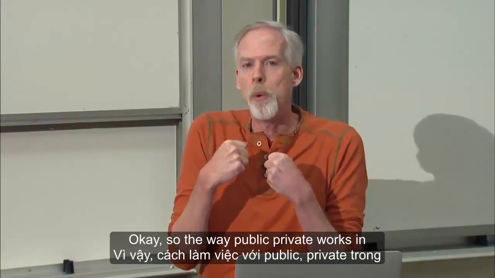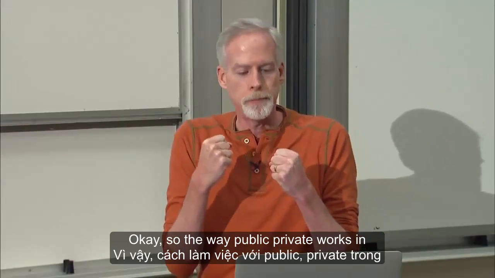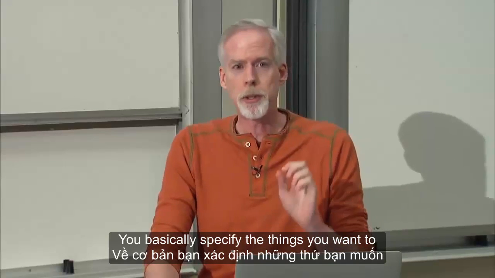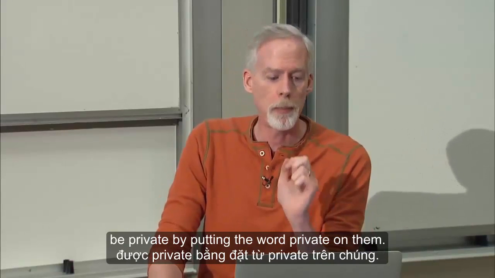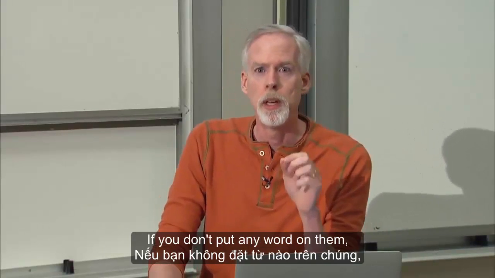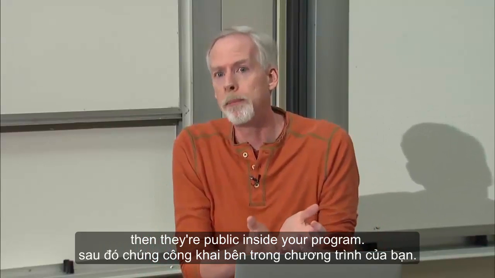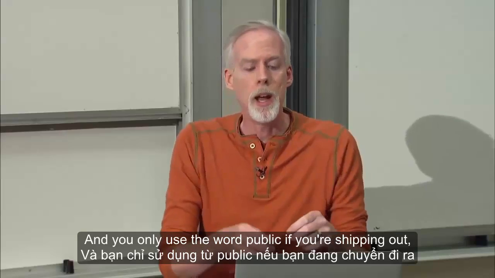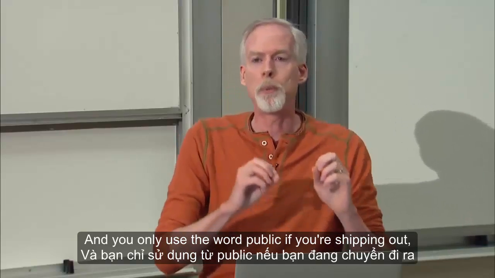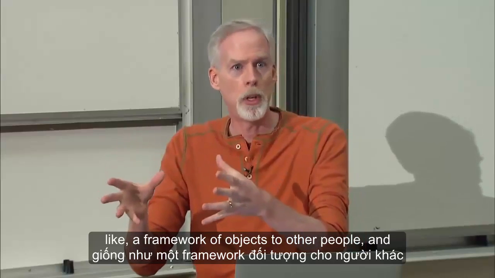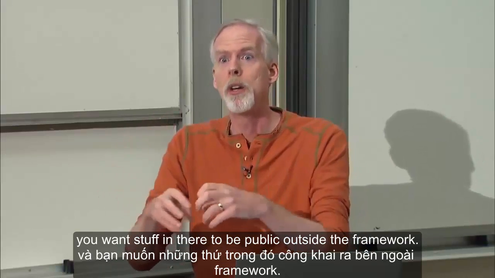Okay? So the way public-private works in Swift is kind of interesting. You basically specify the things you want to be private by putting the word private on them. If you don't put any word on them, then they're public inside your program. And you only use the word public if you're shipping out a framework of objects to other people, and you want stuff in there to be public outside the framework.